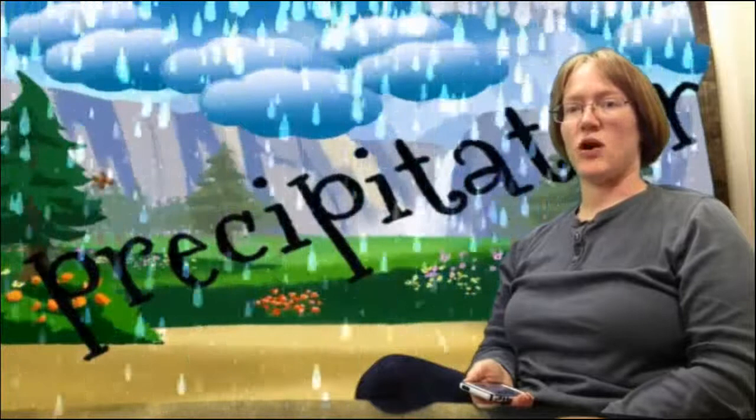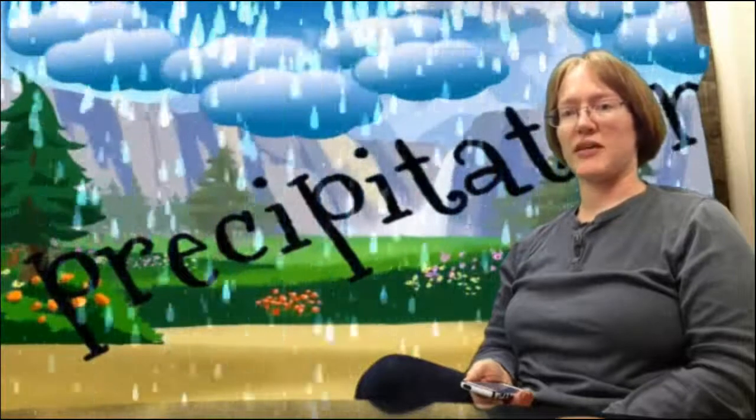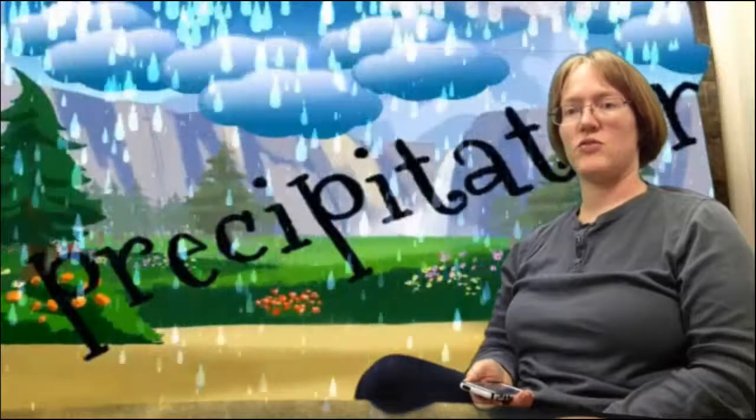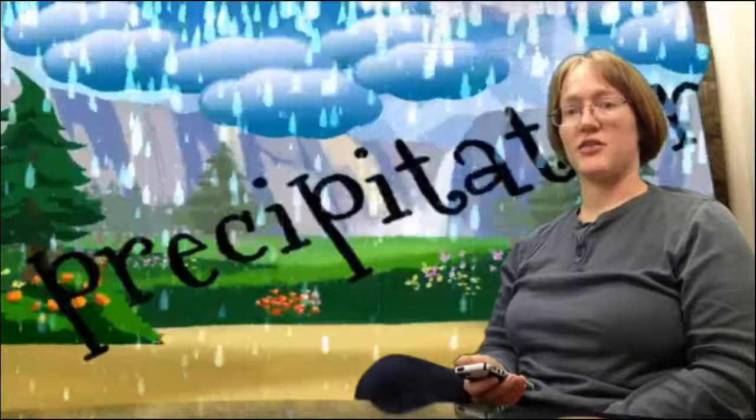Precipitation is when the water that's up in the clouds gets so big that it falls back to earth as rain or snow. This starts the water cycle all over again.